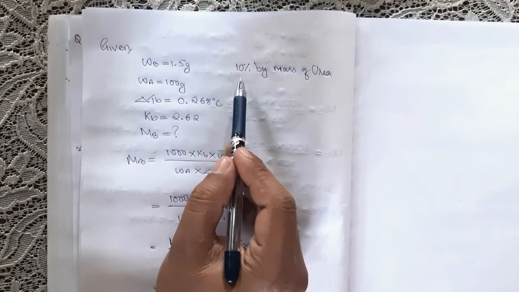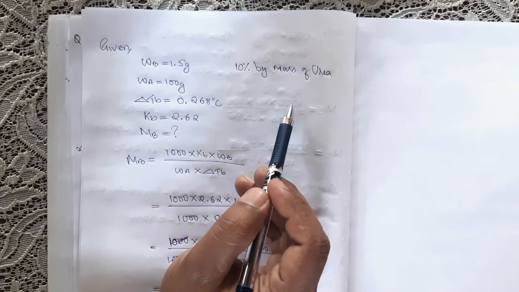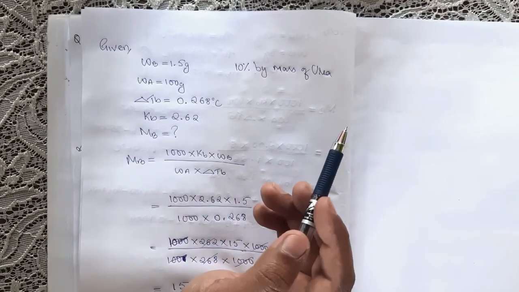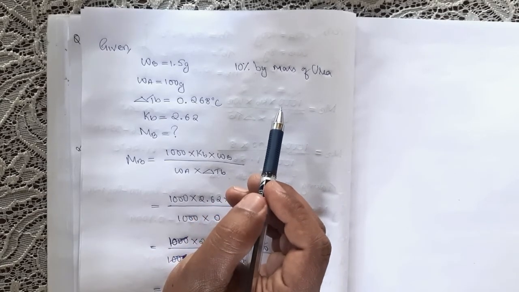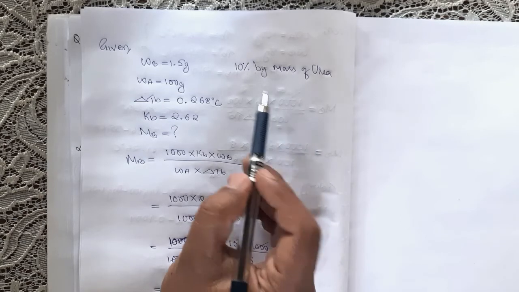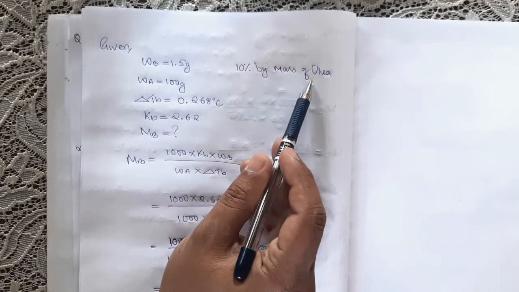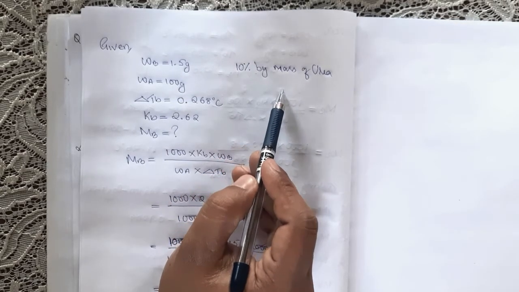It means that 10% is urea and the rest 90% may be any solvent, it can be water. Let's take an assumption that we are adding urea in water. So 10% by mass of urea means that 10% will be urea and 90% will be water.